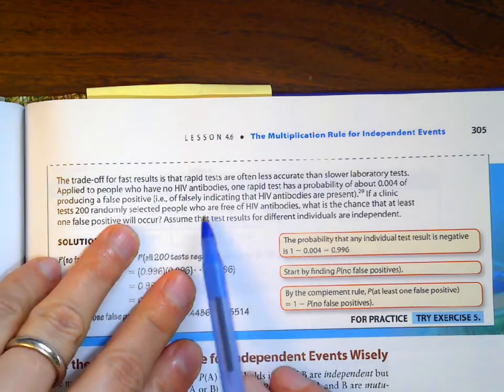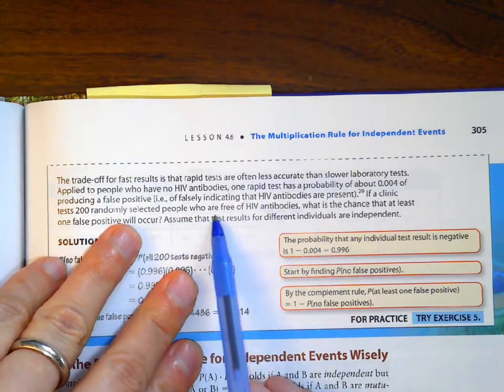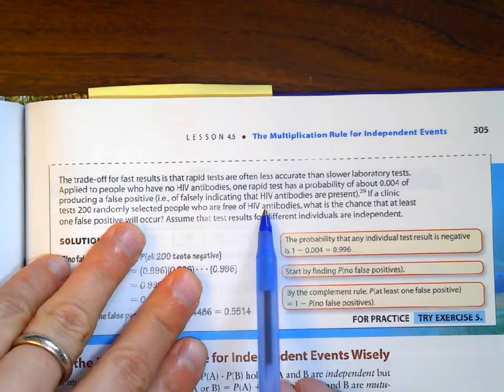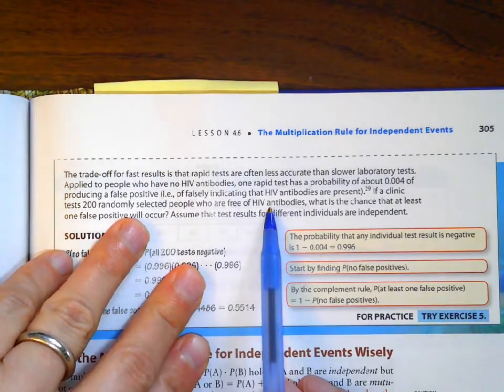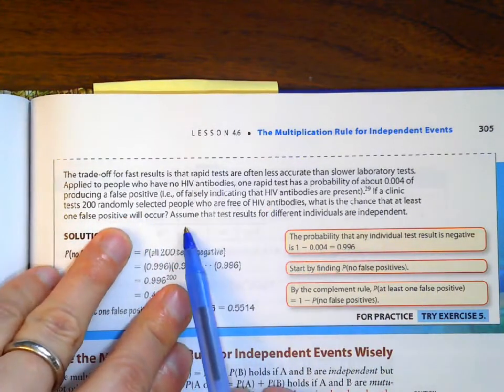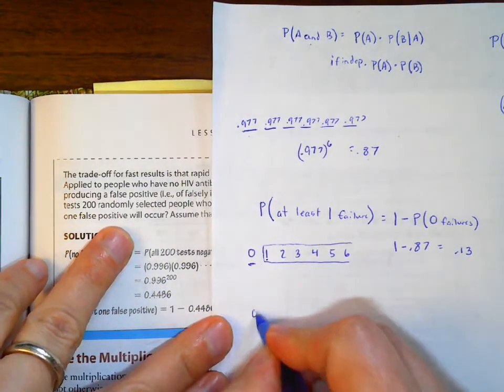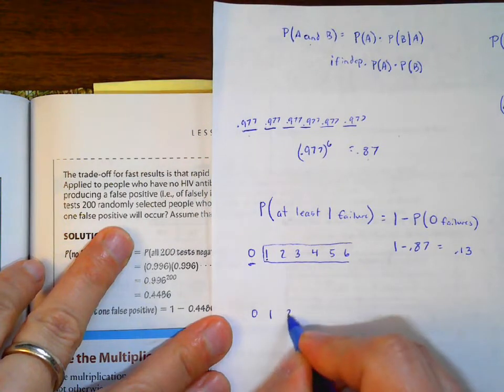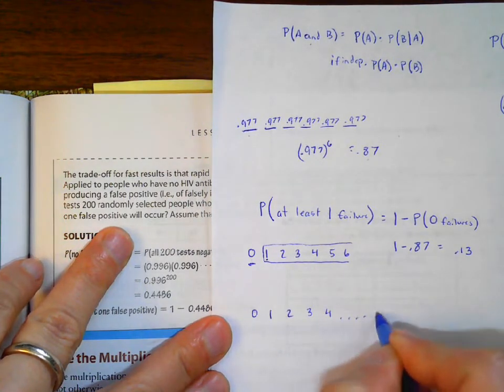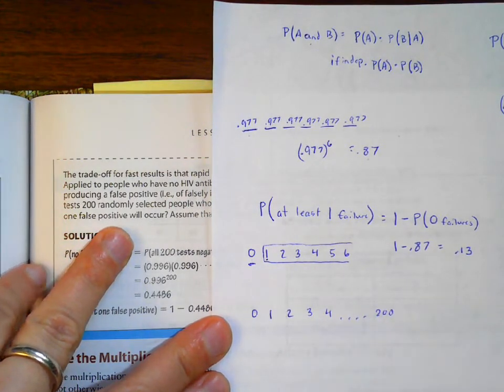So if a clinic tests 200 randomly selected people who are free of HIV, what's the chance at least one of them will test positive, a false positive? Okay, so we could have 0 people test positive, or 1, or 2, or 3, or 4, all the way up to 200 people testing positive.